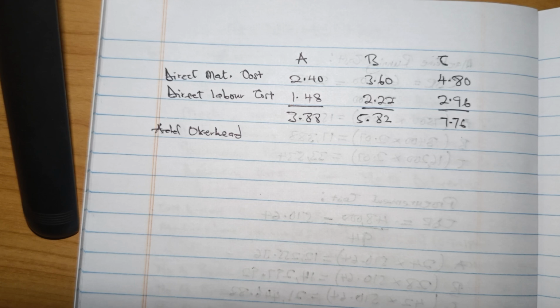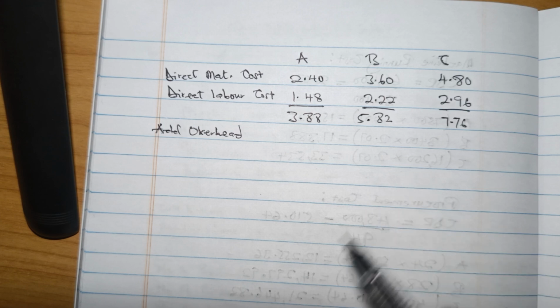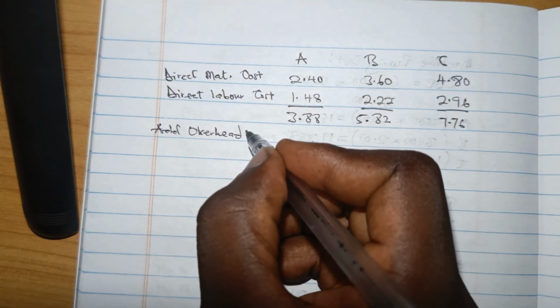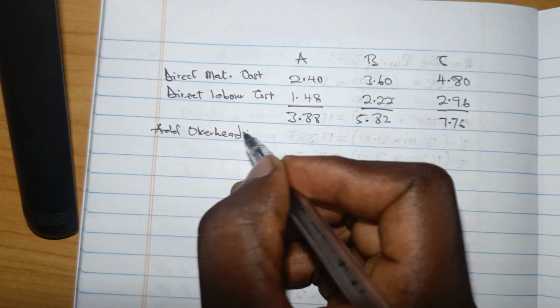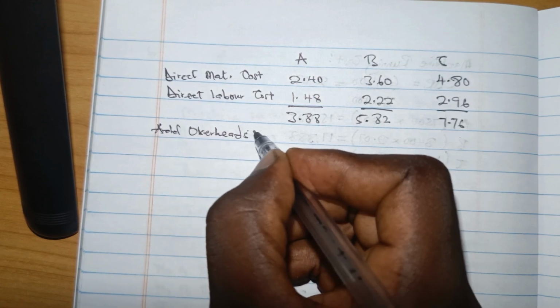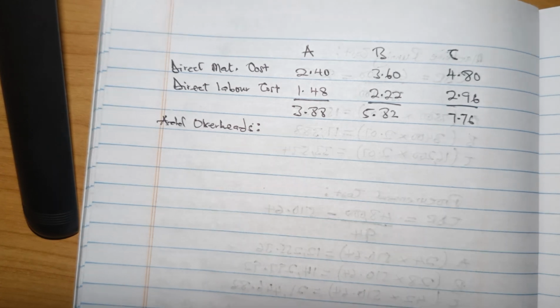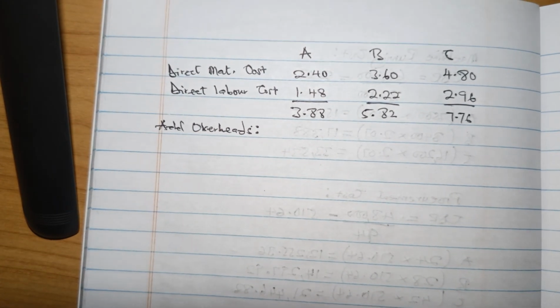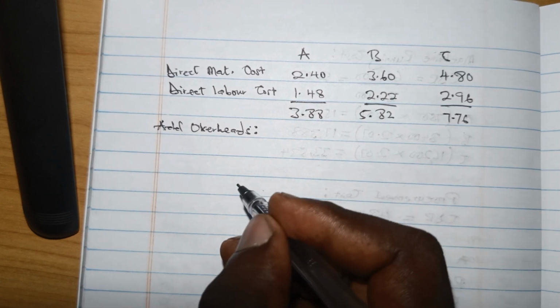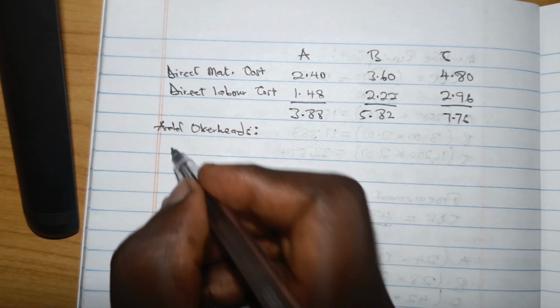So here, because our overhead is not just one, we can make it one and write it there, but for explanation's sake, let's just write everything there. So we add overheads. Okay, so this time I'll bring column. In the first one, you don't bring column, you just write it directly because it's just only one. But this time, let's highlight all the overheads. Okay, so we'll start with machine setup cost.